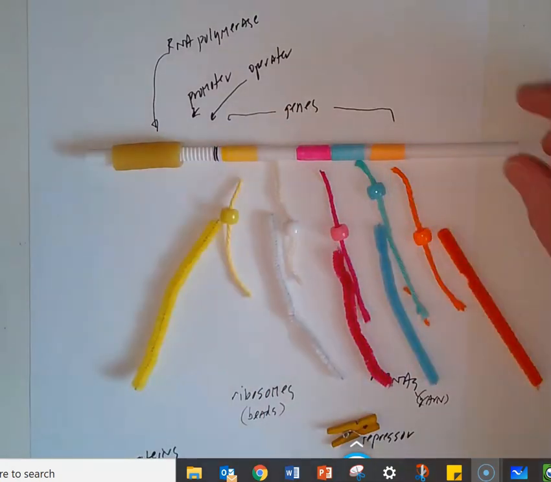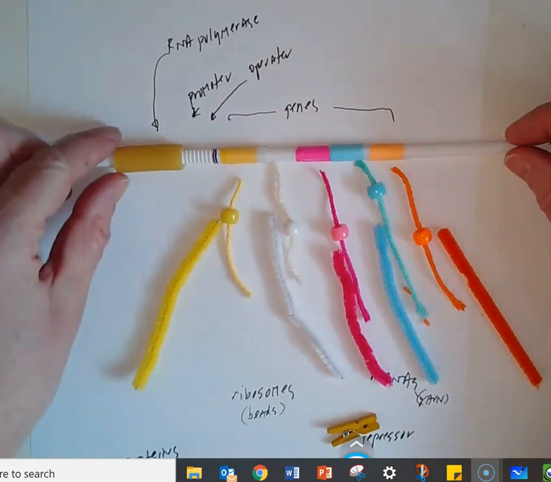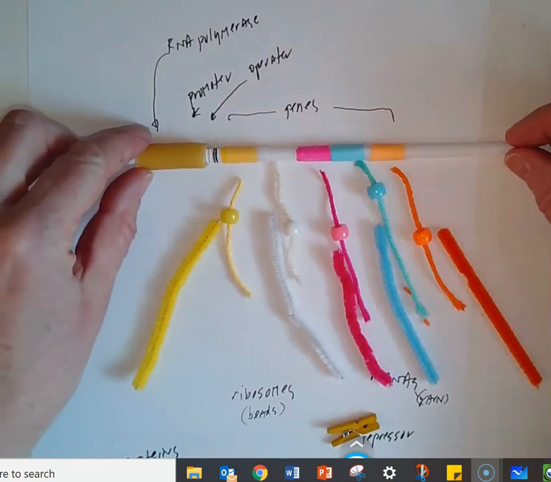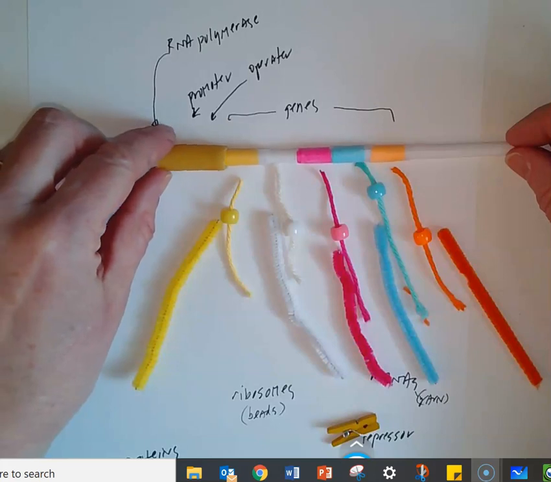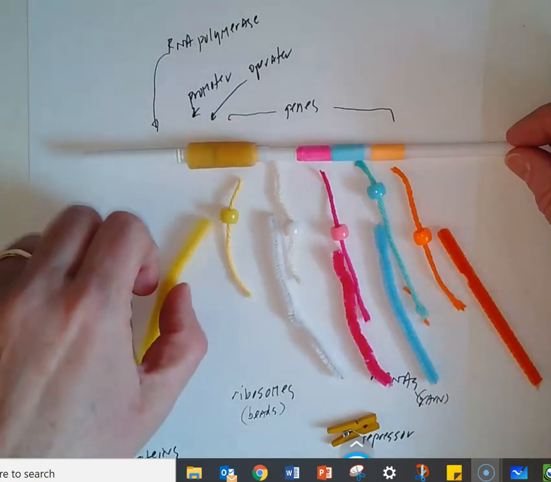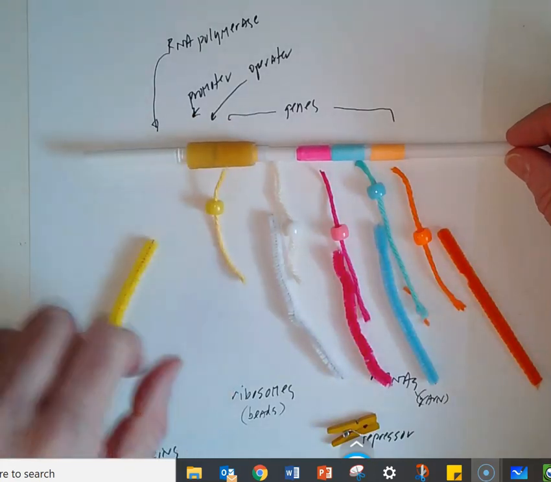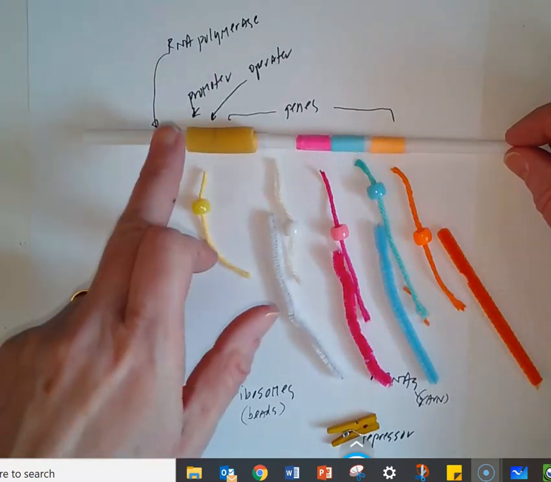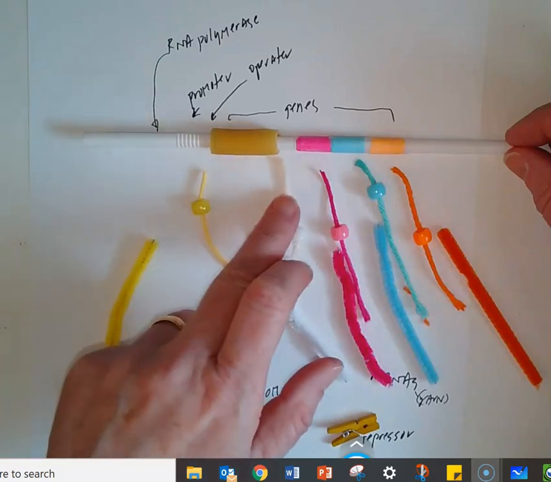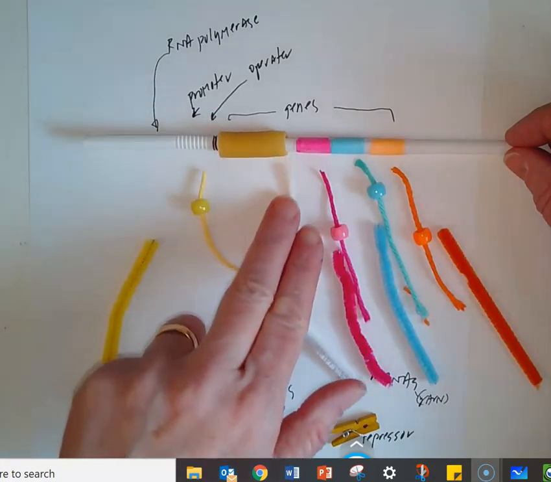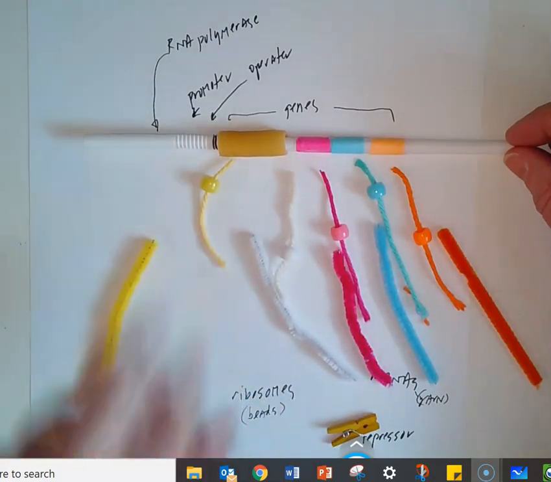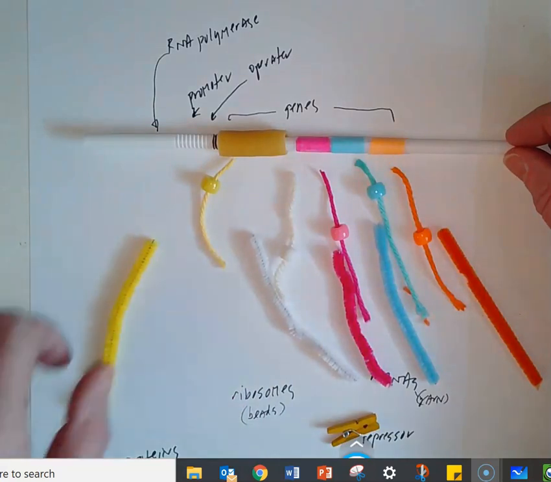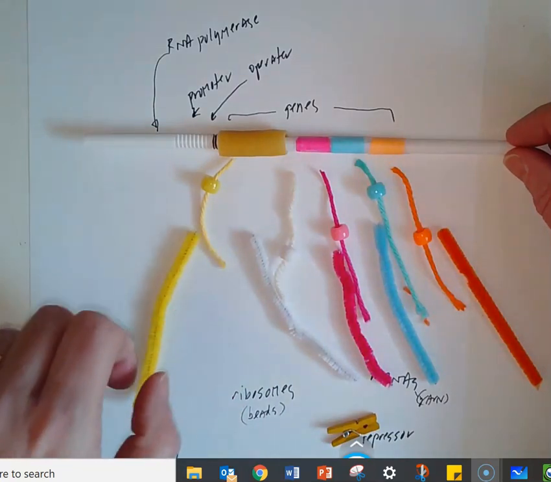So basically, the polymerase will bind to the promoter. It'll move down the operon, and as it comes to each gene, that mRNA will get made. So I'm at the yellow gene now. The yellow mRNA will get made. It'll keep going. And since this is bacteria, prokaryotic, as the mRNA gets made, translation will start simultaneously.